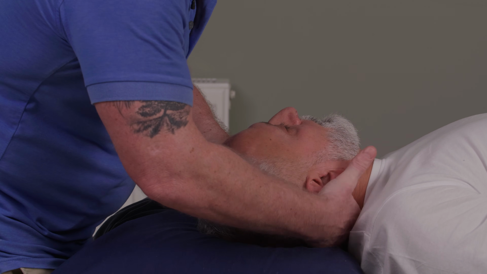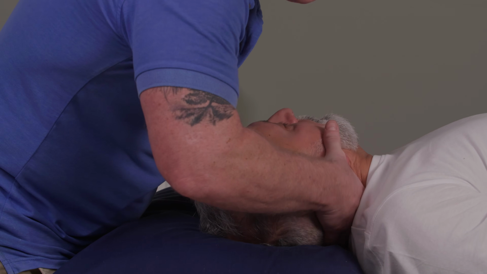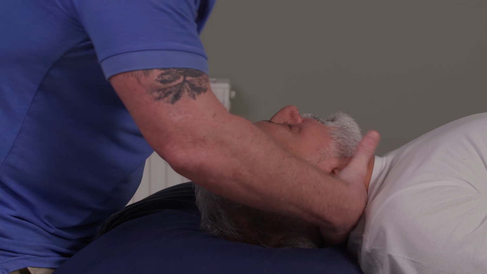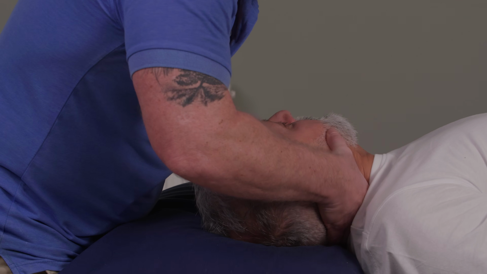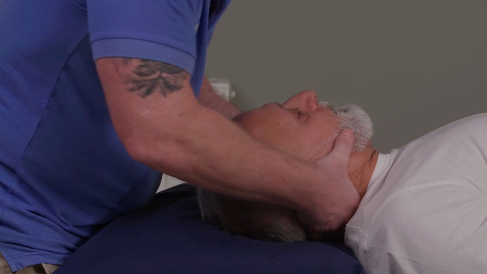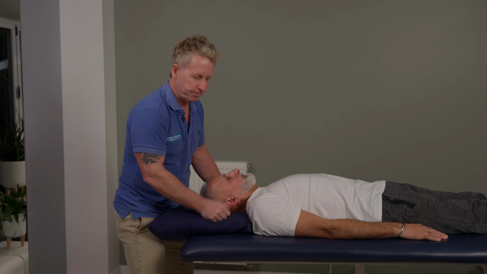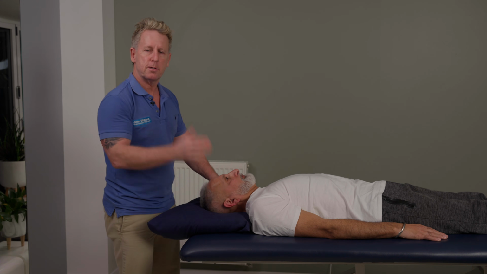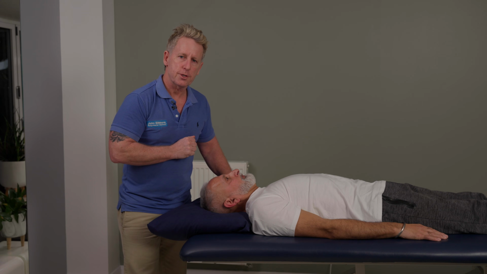Just watch the thumb, but the thumb has to go somewhere. Then from there, I'm going to use my right hand and left hand to lock, lock, lock, and the mobilizing would be this, and the thrust would be that, but a bit faster. Okay, so that's how you manipulate the middle to the lower cervical spine.